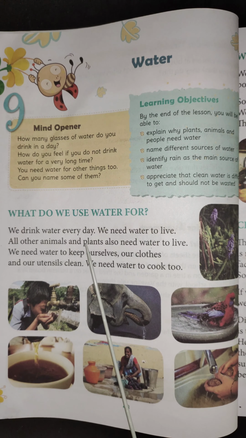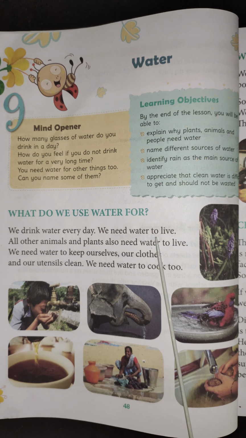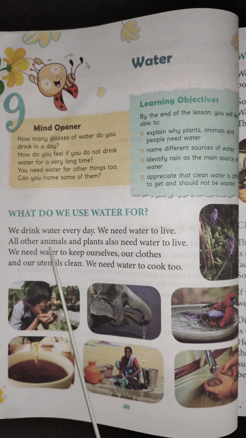We drink water every day. We need water to live. We require water to live. Water is very important for our body. All other animals and plants also need water to live. So not only us, even other animals and plants also require water to live.